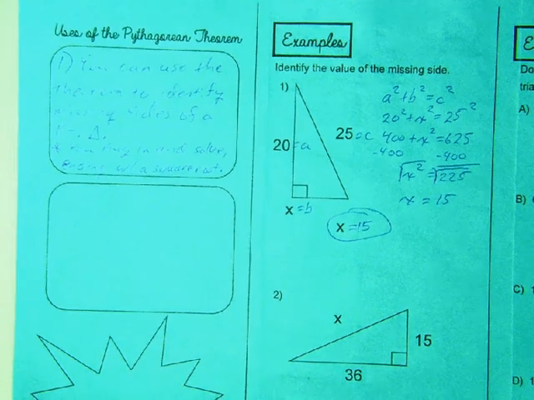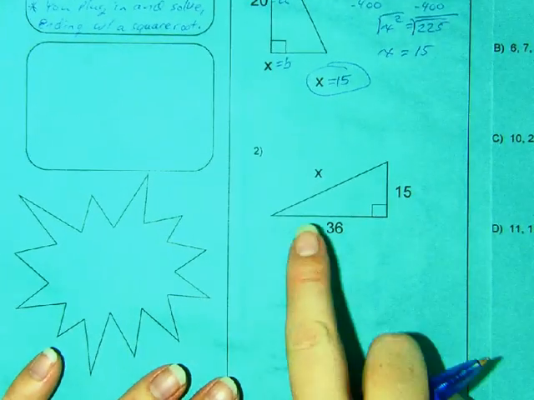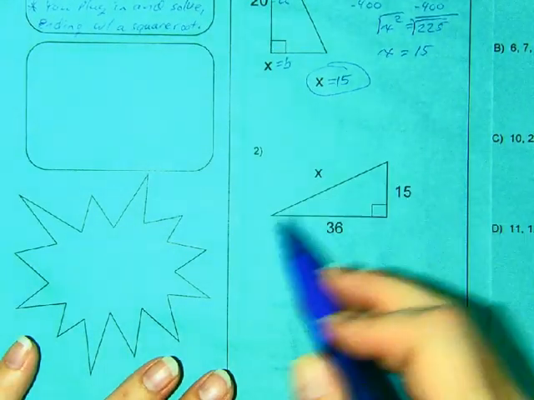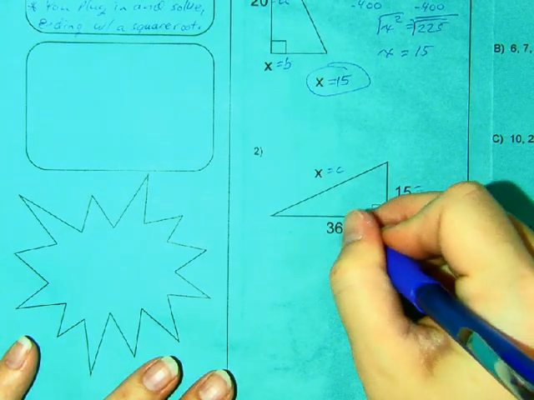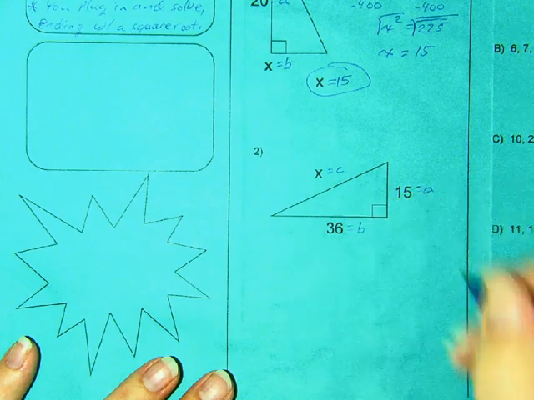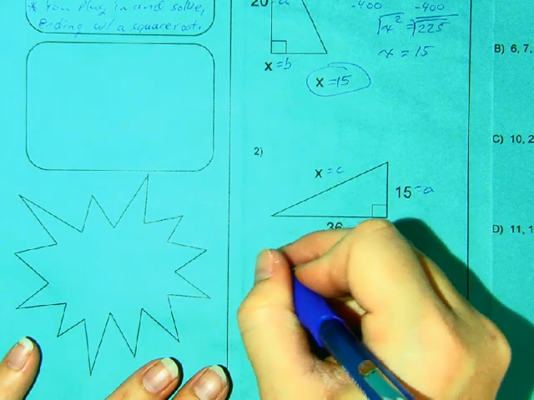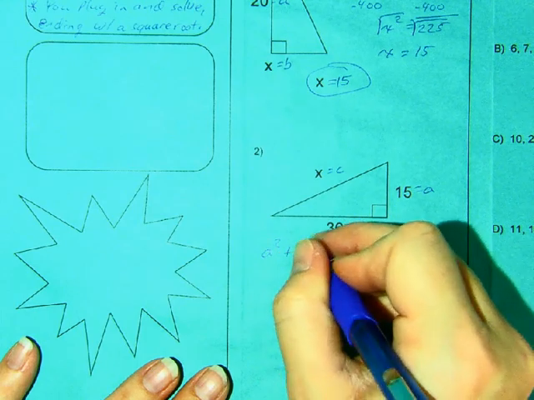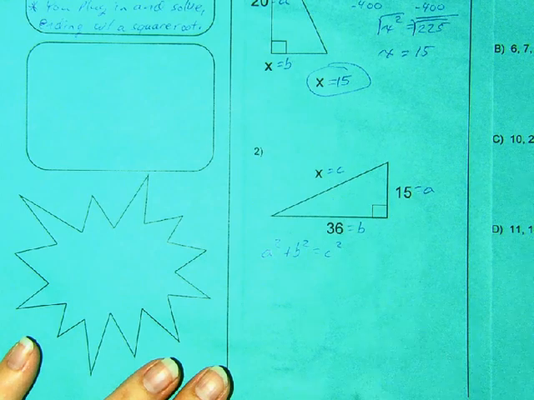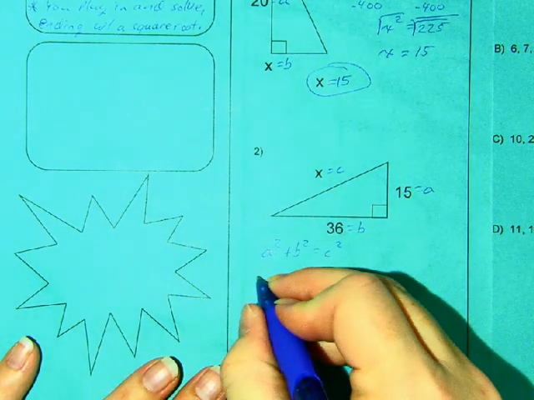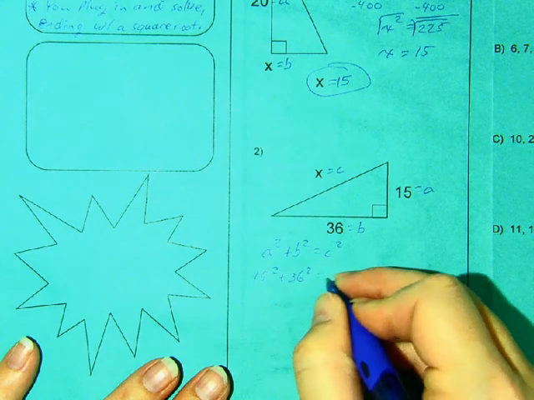Okay, we'll do another example of that method. So then down here for number two, this time our hypotenuse is what's missing. So that's our C. So then the legs, again, they can be A and B, whichever one you want to be A and whichever one you want to be B. So we're going to write A squared plus B squared equals C squared. So plugging in the information that we have from our picture, I'm going to say 15 squared plus 36 squared equals x squared.